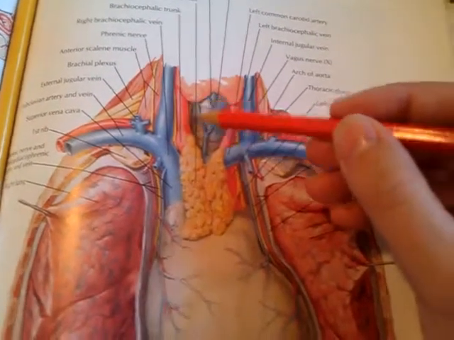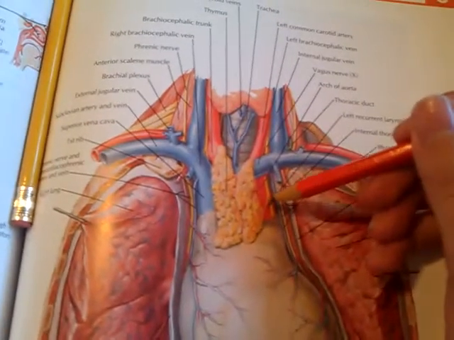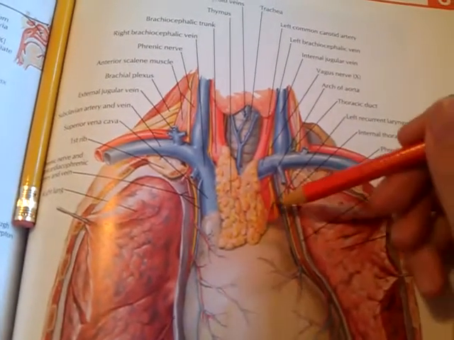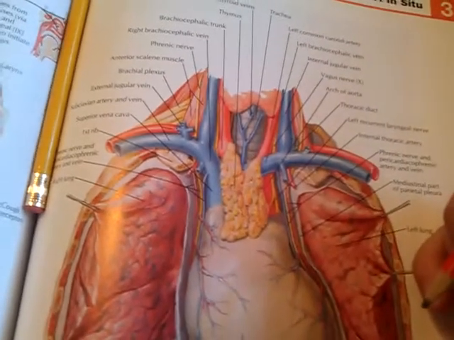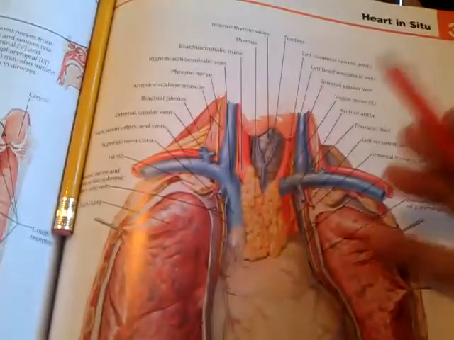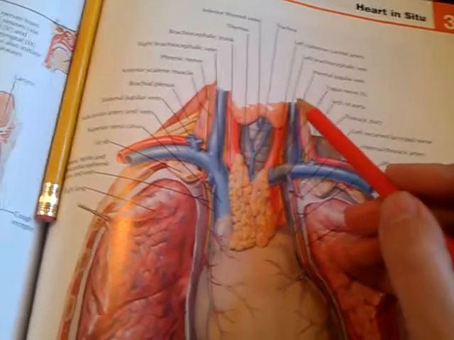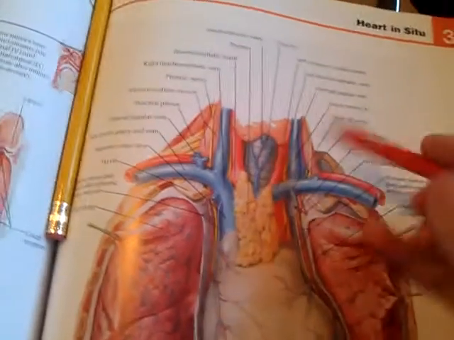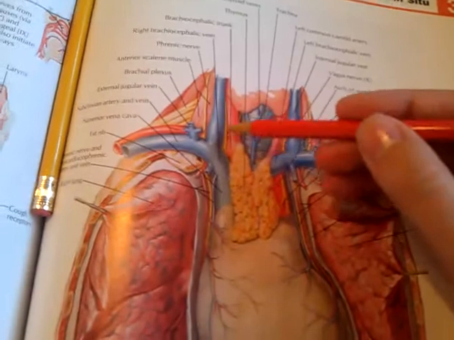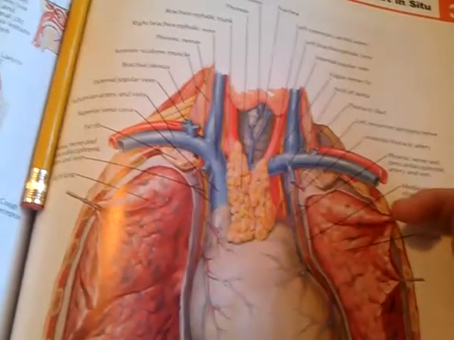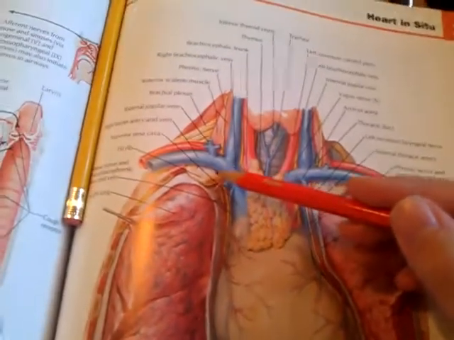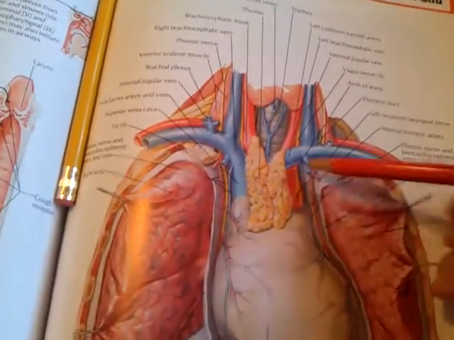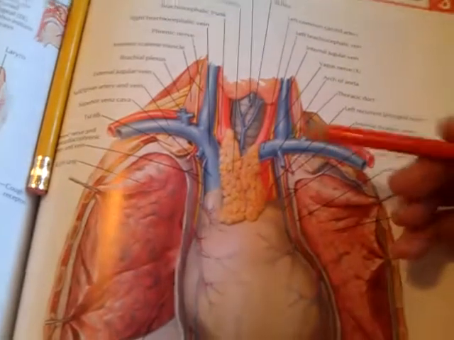Here you barely see one. This is the recurrent laryngeal nerve that would go up here. And laterally you also have the lobes of the thyroid gland and the common carotid arteries. The thoracic part, here you see the first rib. Thoracic part lies in the mediastinum.